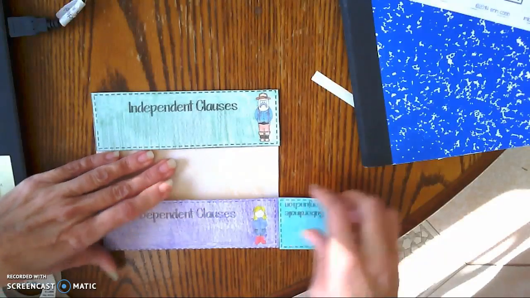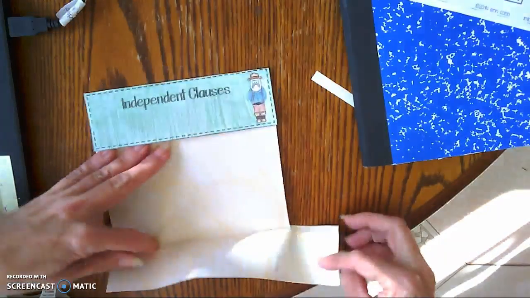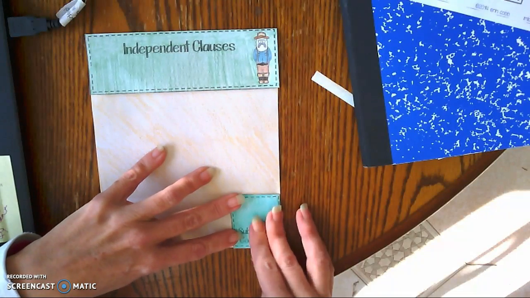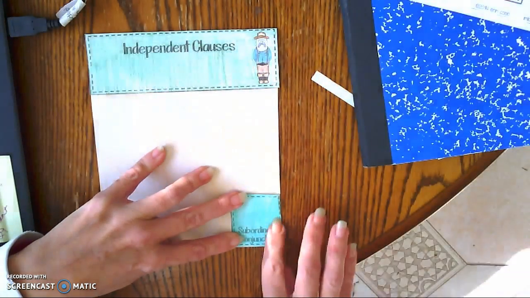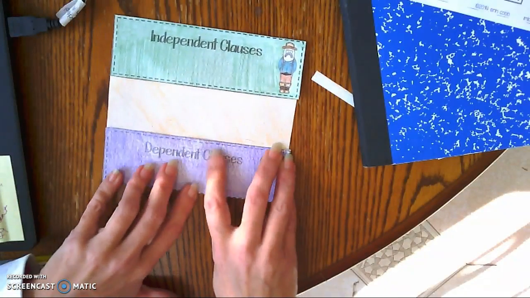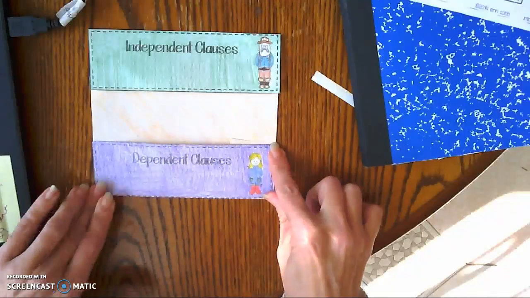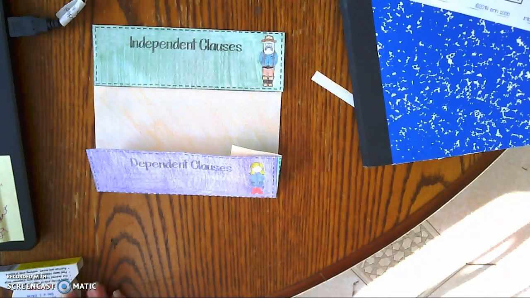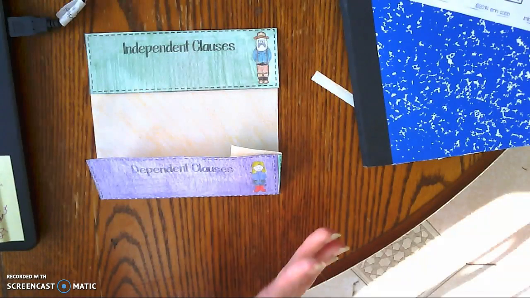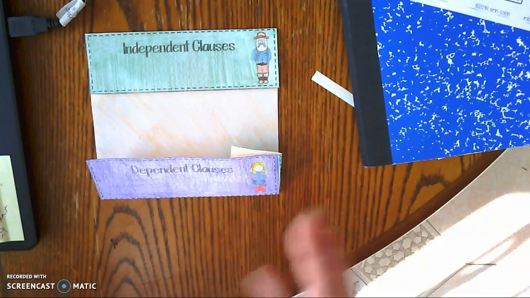Okay, and then you're going to take your subordinating conjunction. You're going to open that dependent clause again, and you're going to fold that subordinating conjunction in on the line, so that when you fold it up, it disappears behind the dependent clause tab. Alright, so now we're ready to tape it in. And remember, you can stop the video at any time and replay it in case you need to.